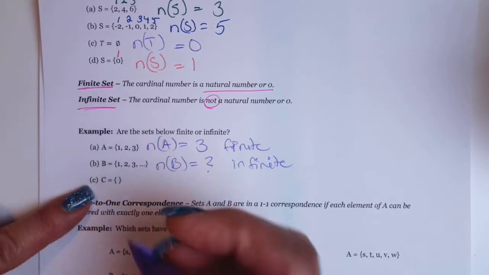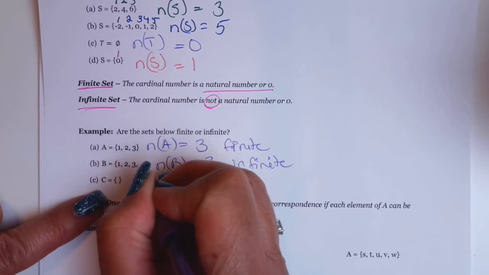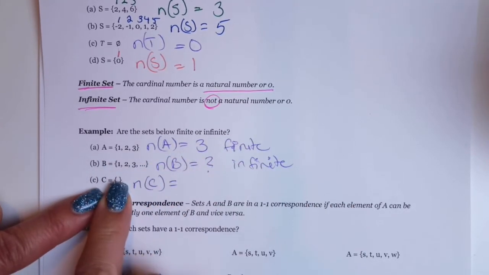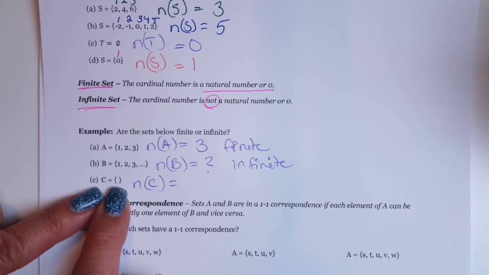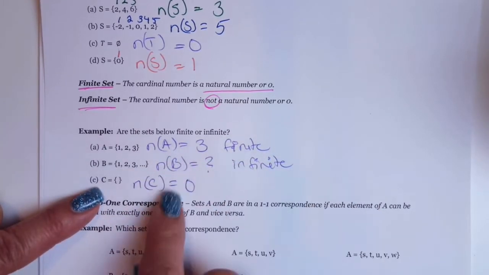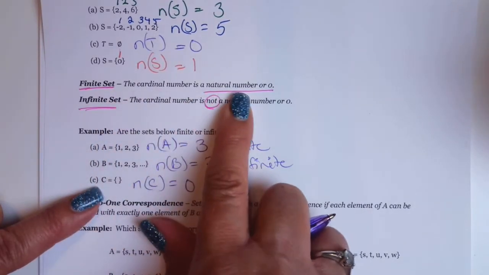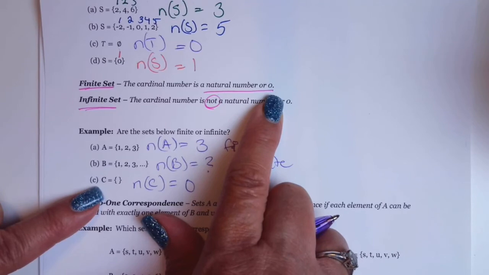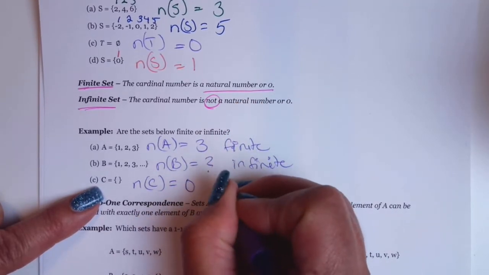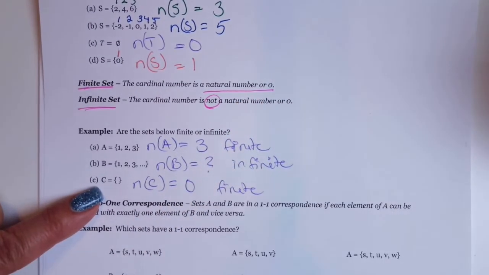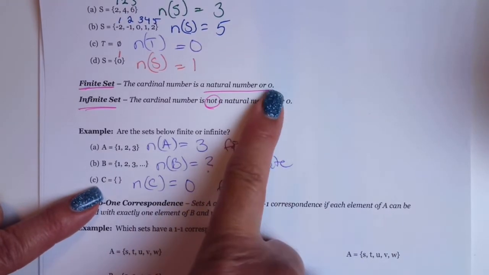C, set C, the cardinal number of that set, well, it doesn't have anything in it, so that's 0. The cardinal number is a natural number or 0. So this has to be finite because it is 0.